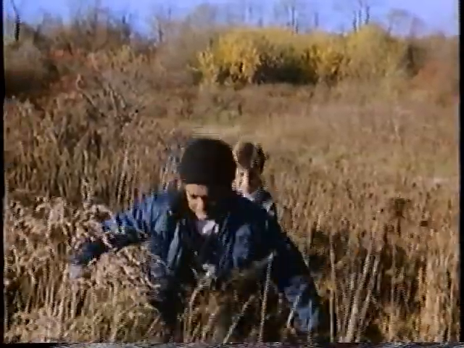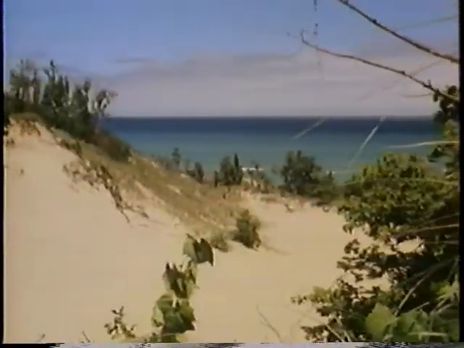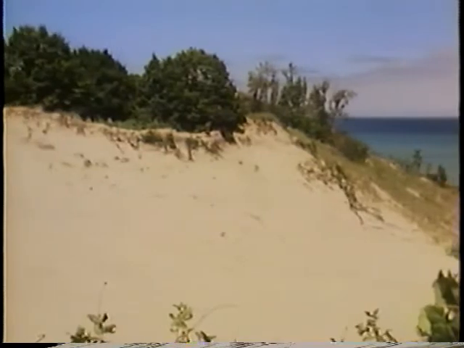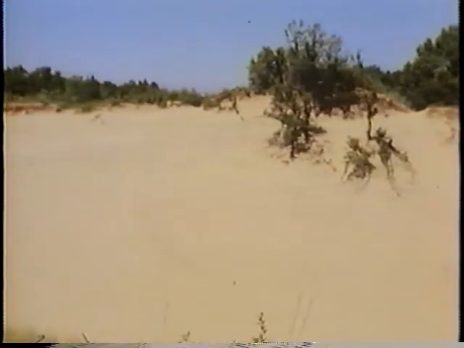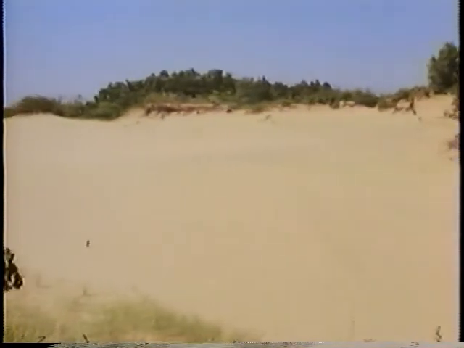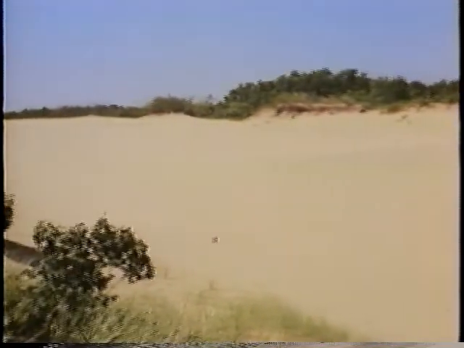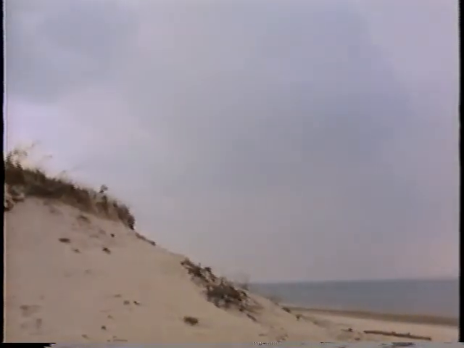Would the blue heron of the marsh also nest in the field? What similarities could Nathan and David discover between the field and the dunes? These hills were formed by the glaciers of the Great Ice Age, which left vast deposits of sand along the lakeshore. The strong winds off the lake keep the sand hills constantly changing.